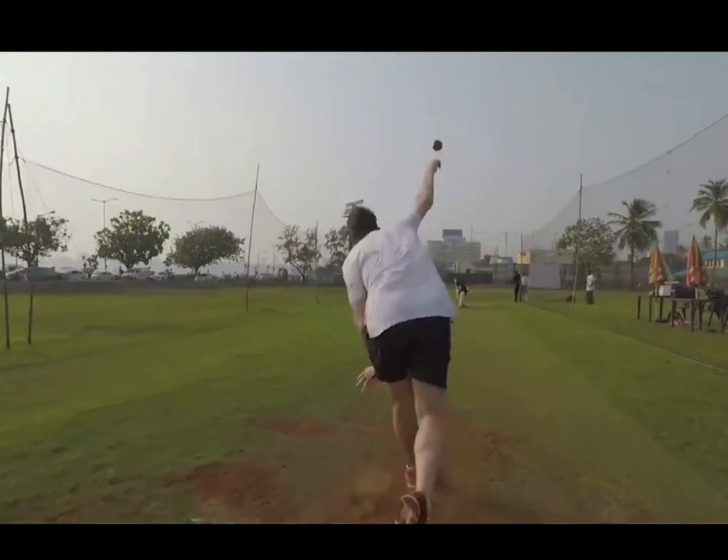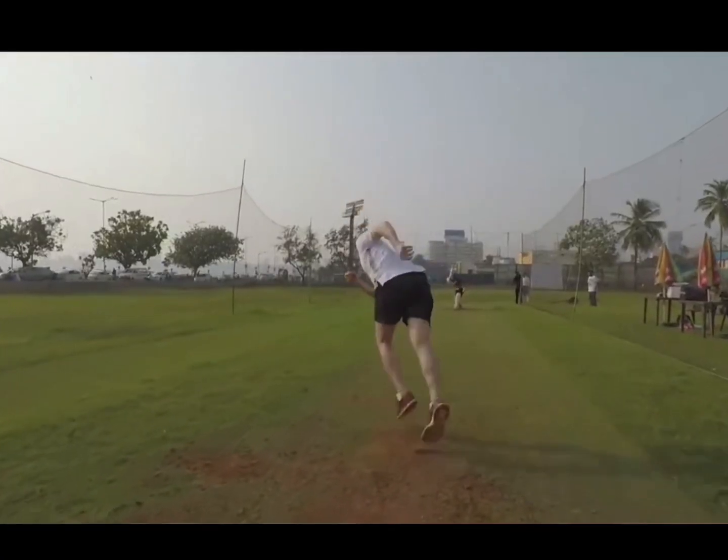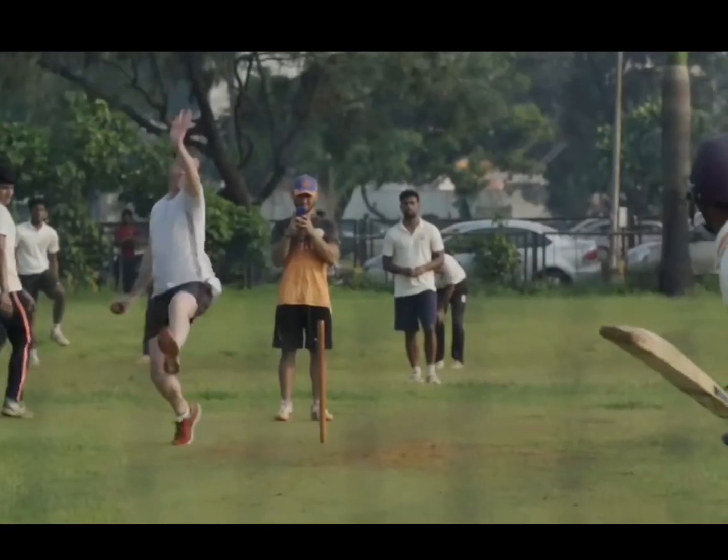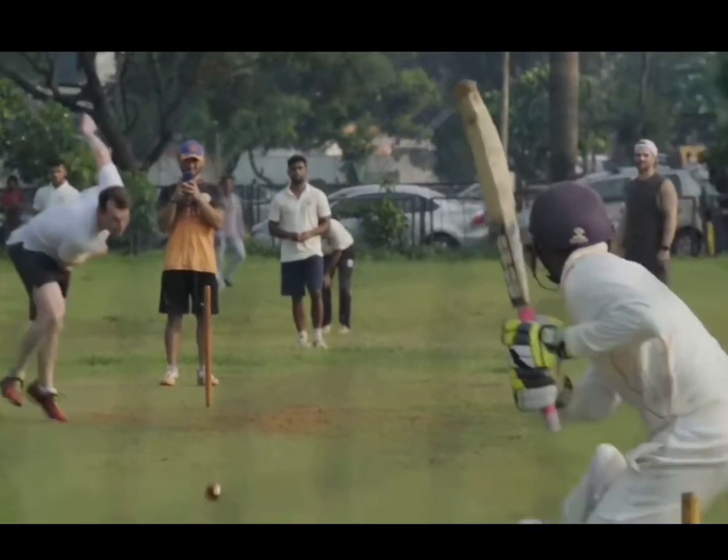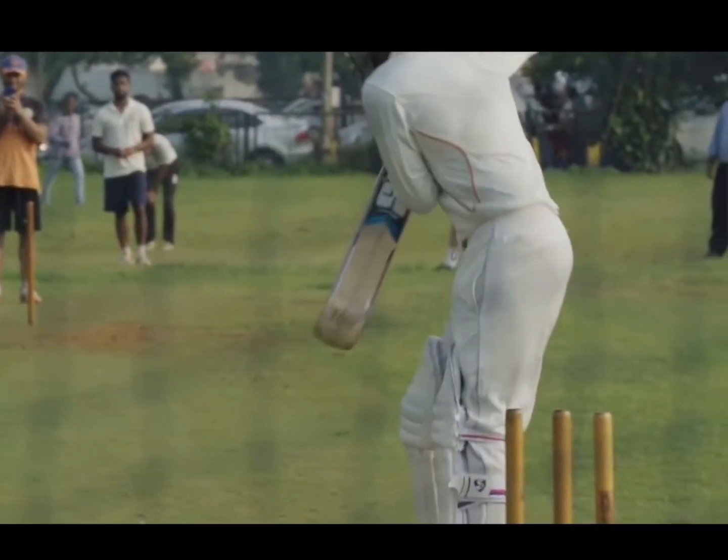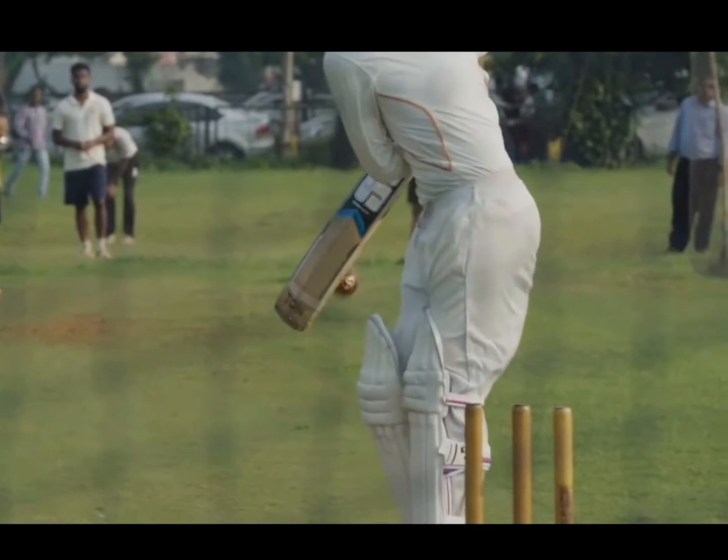As you can see here, the bowler runs in straight and fast and takes long strides. Then, when he gets to the crease, he releases the ball just after his arm passes his head.